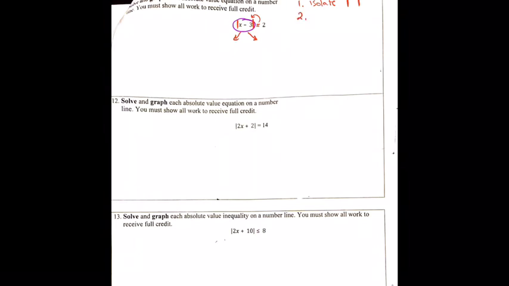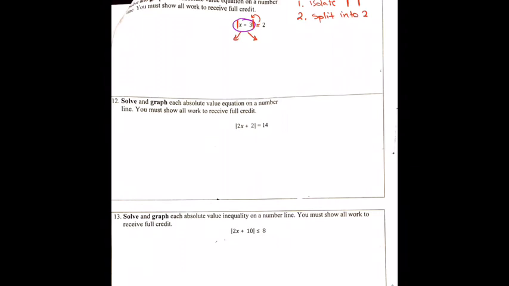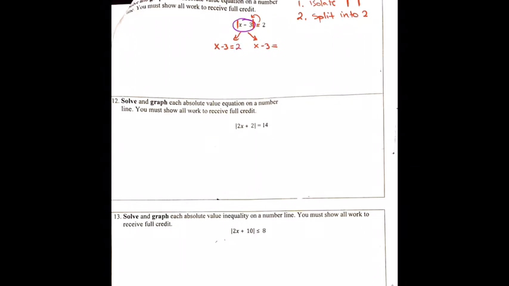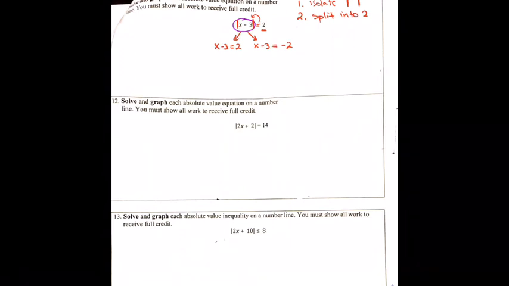After you isolate it, then you can split into 2. So here you have to split your absolute value into 2. How I do this is take what's inside of my absolute value, which is x minus 3. And for the first equation, I'll set it equal to the positive value, 2, and then to the negative value, negative 2. Now I get my two separate equations, and I can move on to solving.